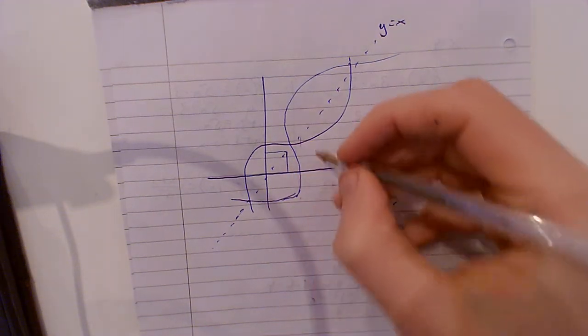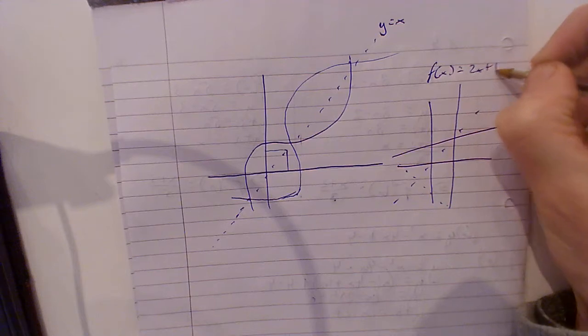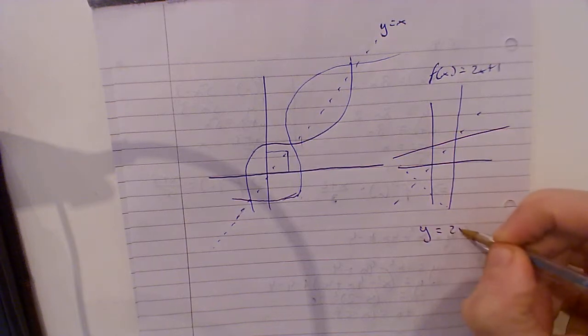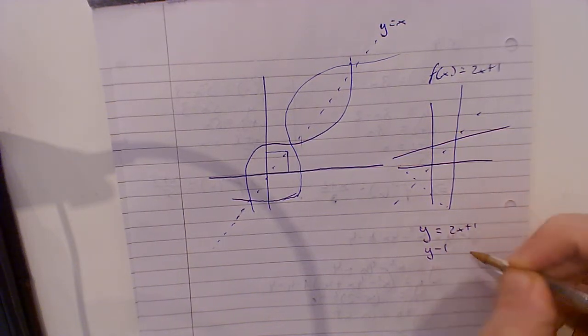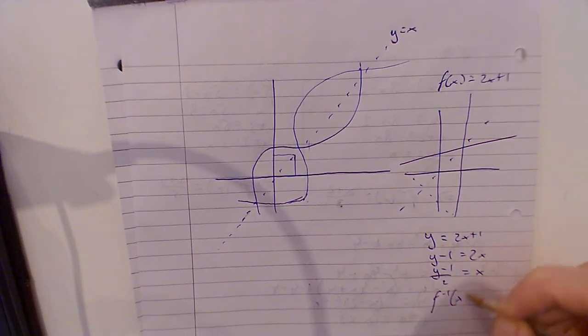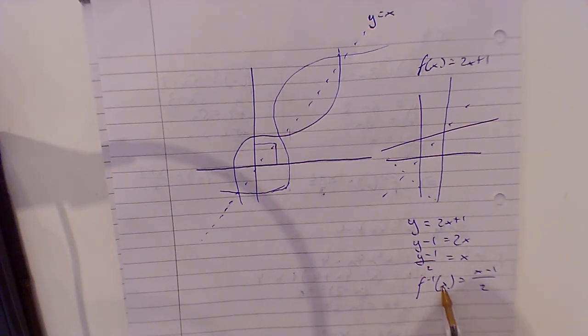Now, if you're thinking, yeah, but that's kind of a little bit of guesswork. If they give you the function, let's say for this one they say f of x equals 2x plus 1, well you would just go along, y equals 2x plus 1, y minus 1 equals 2x, y minus 1 over 2 is x, so f inverse of x equals (x minus 1) over 2. Then fill in the table. Put 1 in for x here, and you'll get your y value. Put 2 in, you'll get your y value, and you can dot it out with coordinates.